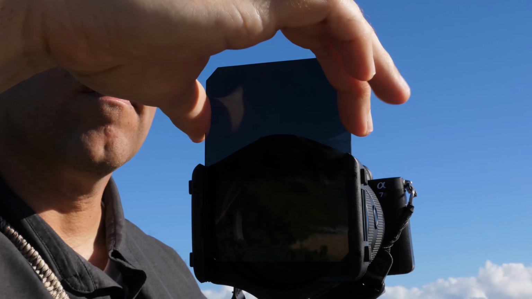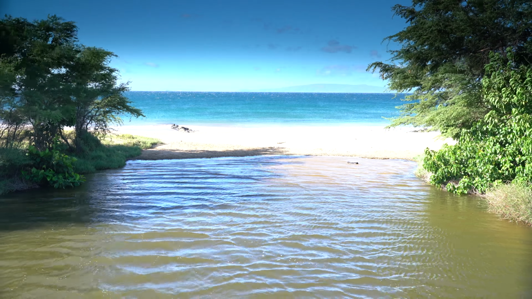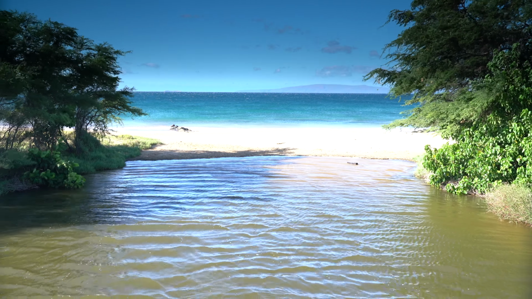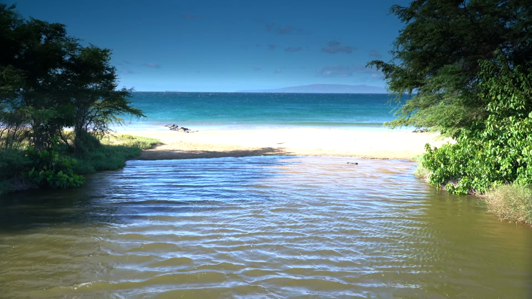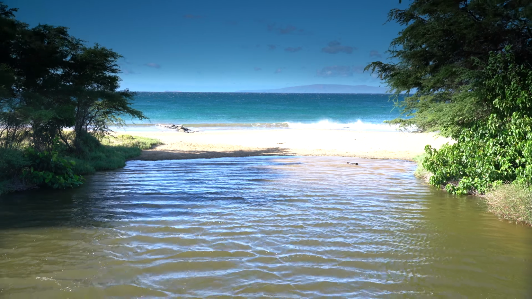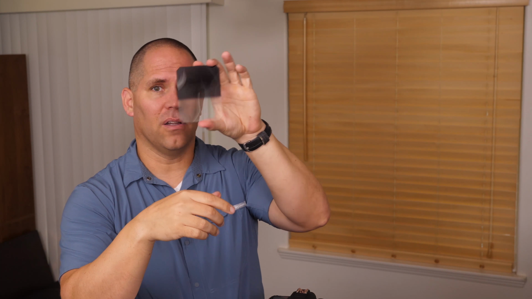And I am a big fan of the 1.2 gradient filters with a hard edge because I shoot sunsets. And so I want to get this hard edge on the horizon to get an even exposure between the bright sky and the waves and the beach that I'm shooting on. So this is also used to lower exposure, but only of part of the image. And this is controlled by how high or low the filter is.